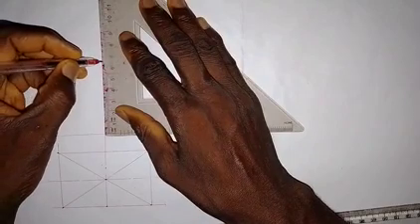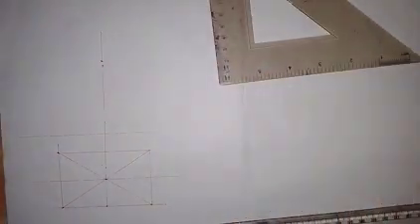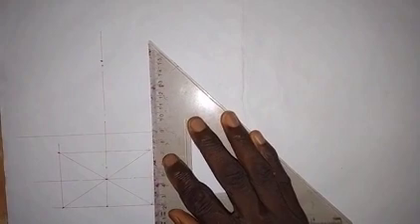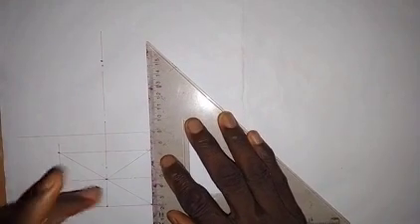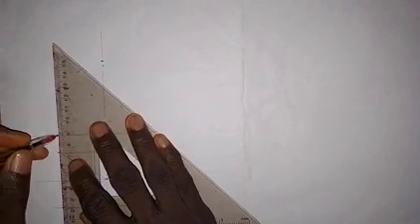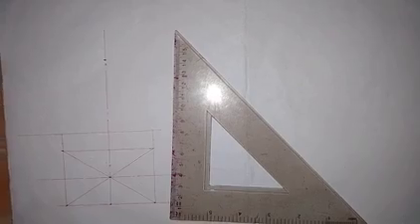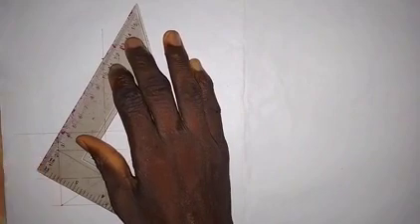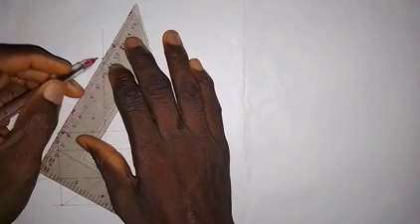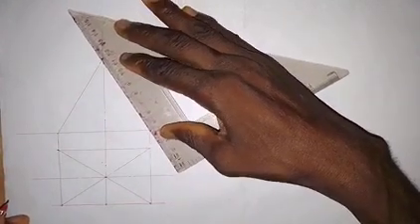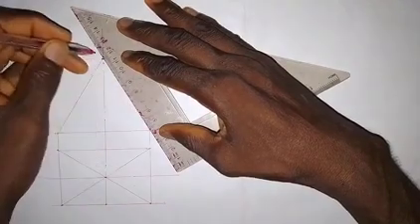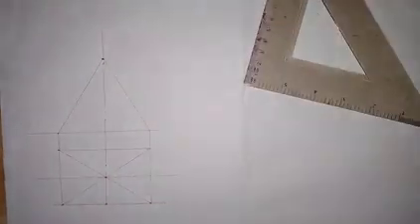Okay, so this is 64 millimeters here. Then we connect this point with the apex of the pyramid, and then we also connect this point with the apex of the pyramid.